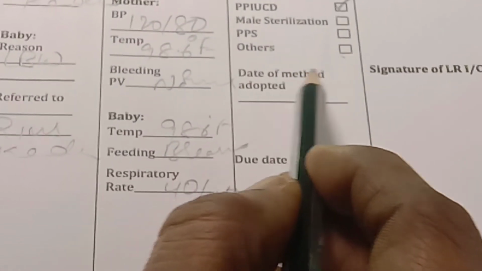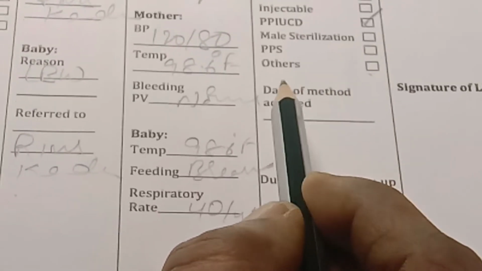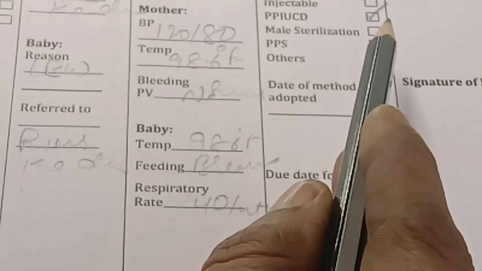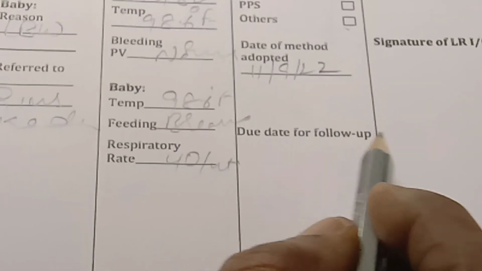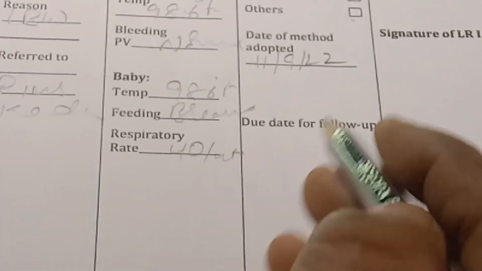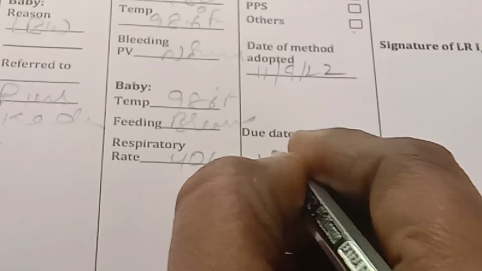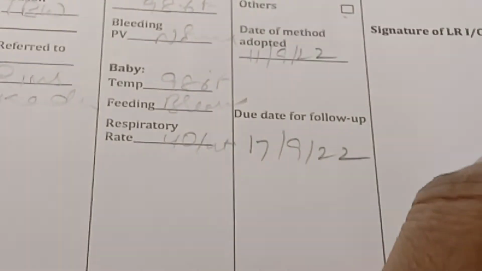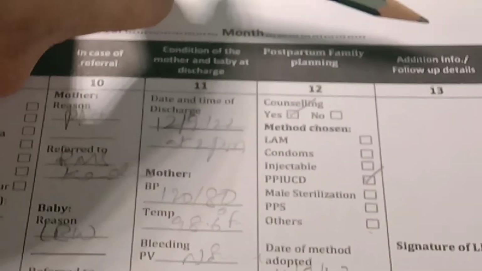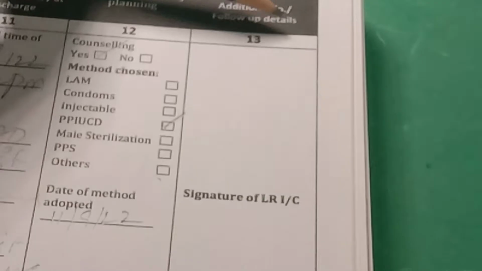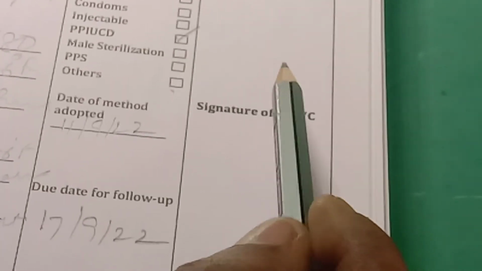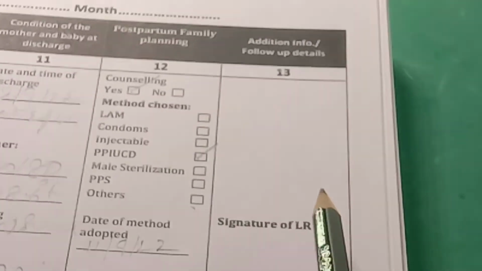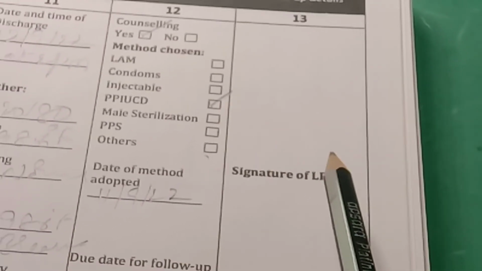Next, date of method adopted. My patient took the PPIUCD on 11/9/22. Due date for follow-up: here we have to write the due date. Now I am writing 1 week, so 17/9/22. Here, additional info or follow-up details. Next, signature of labor room in charge. Whoever is in charge of the labor room has to sign here.